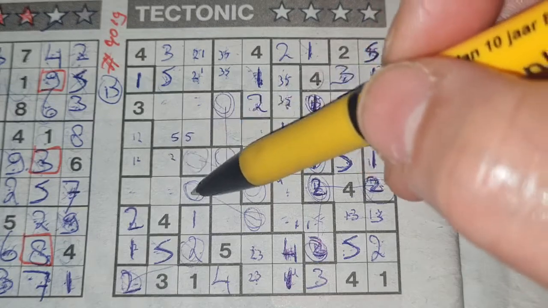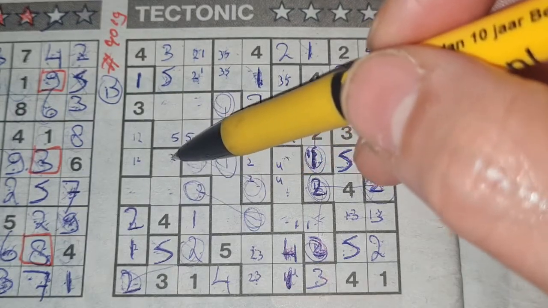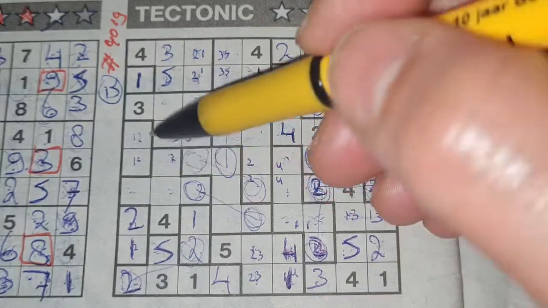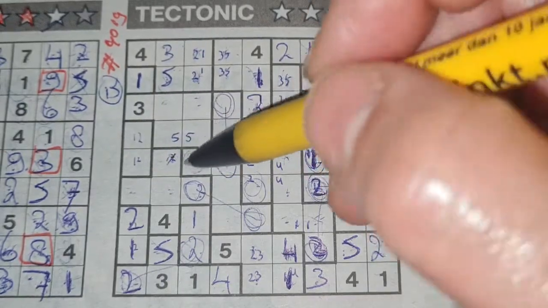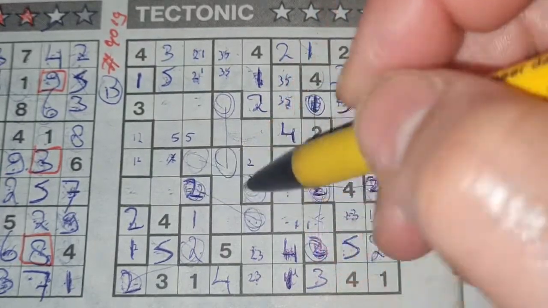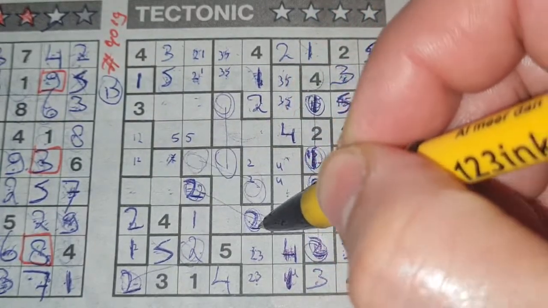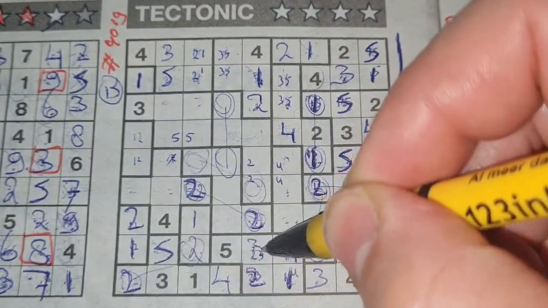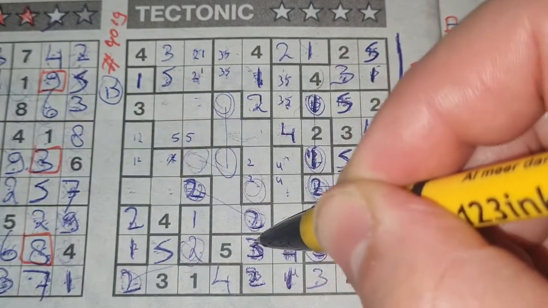I've marked those two boxes with a 2, but this box cannot be a 2 anymore because we have a double 2 there in this dual box. So it's not the solution to place the 2 there. The 2 is supposed to be here, and this box is connected with that box, should be also a 2. Now we have a 2 there, so this box can't be 2 anymore.